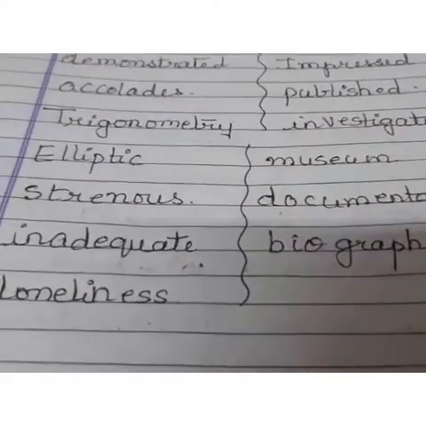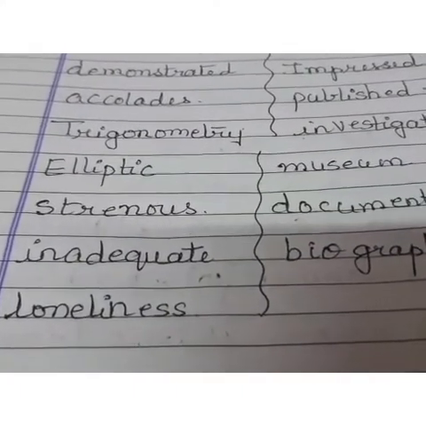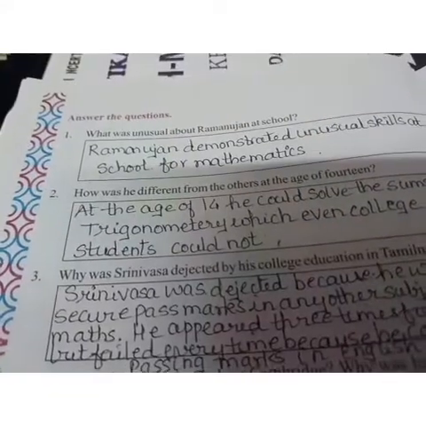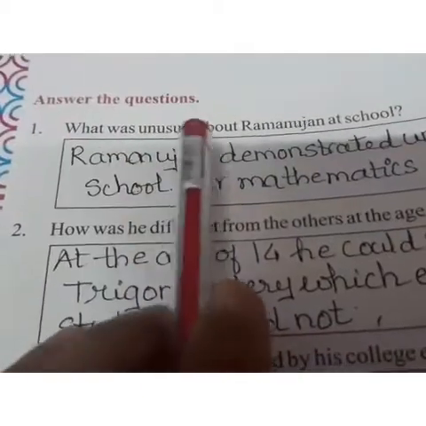These are the hard words that you have to write in your notebook. Classwork 1 time and homework also 1 time. Dear children, we'll start with the textual exercise in the textbook, which is on page number 68. Now, answer the questions.